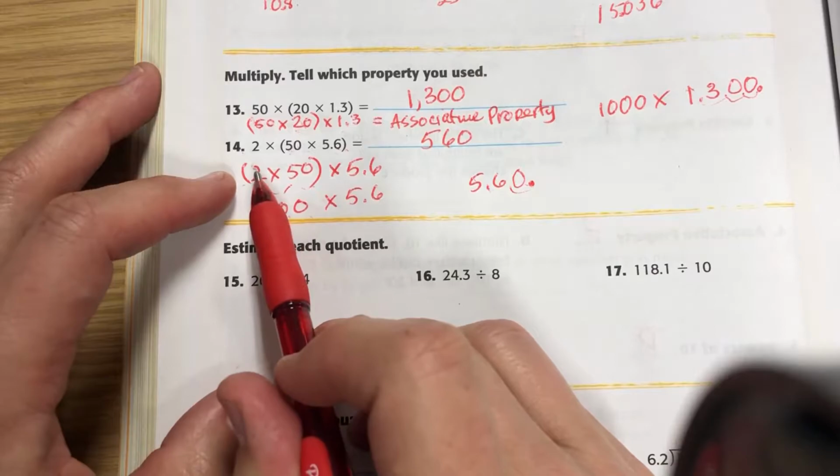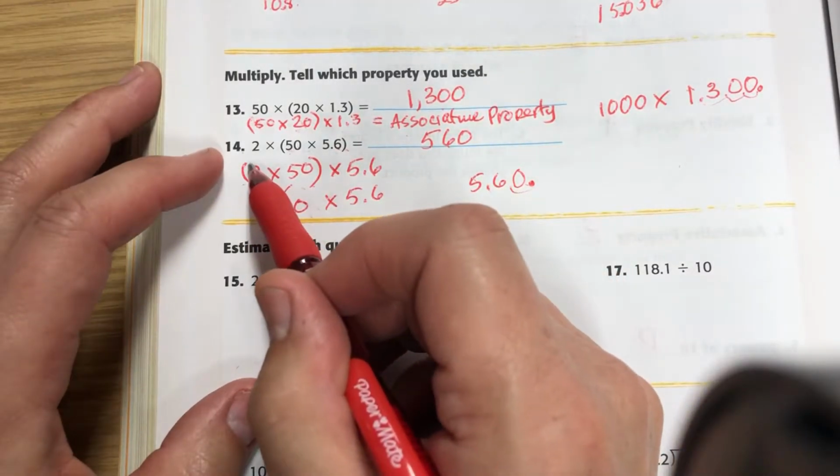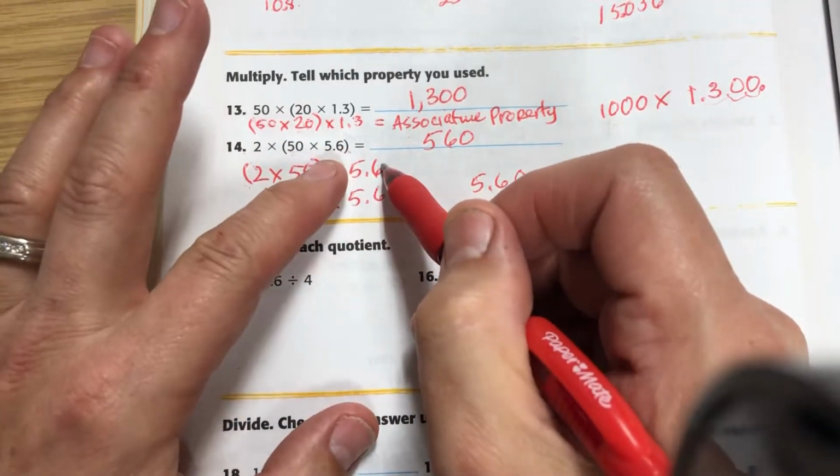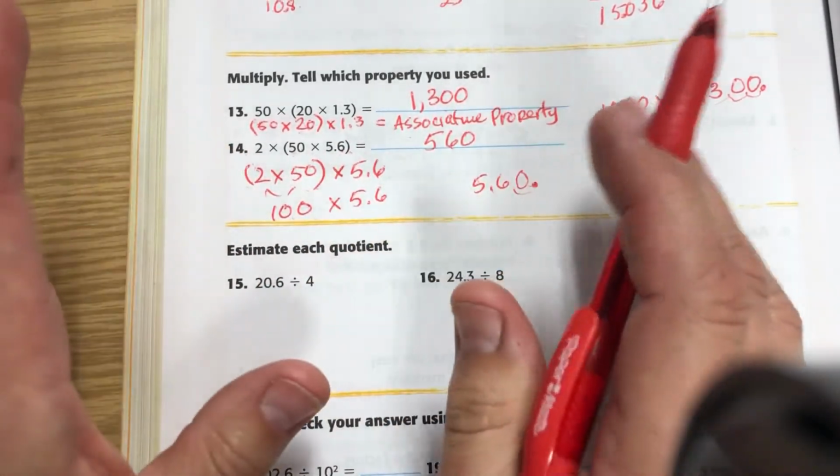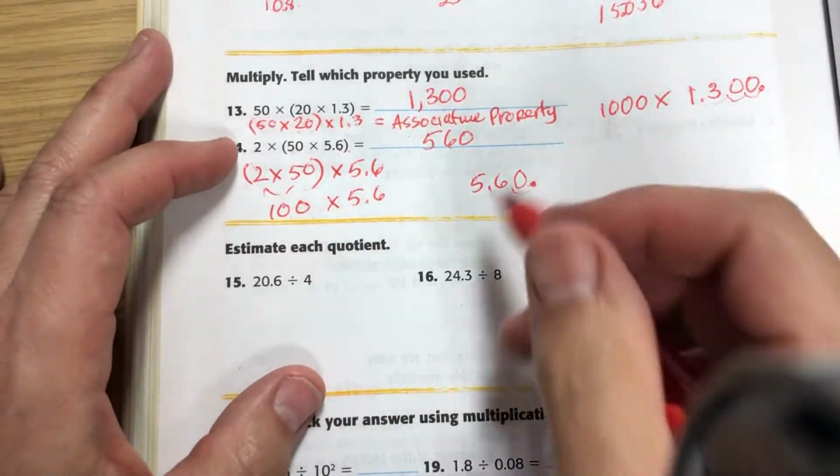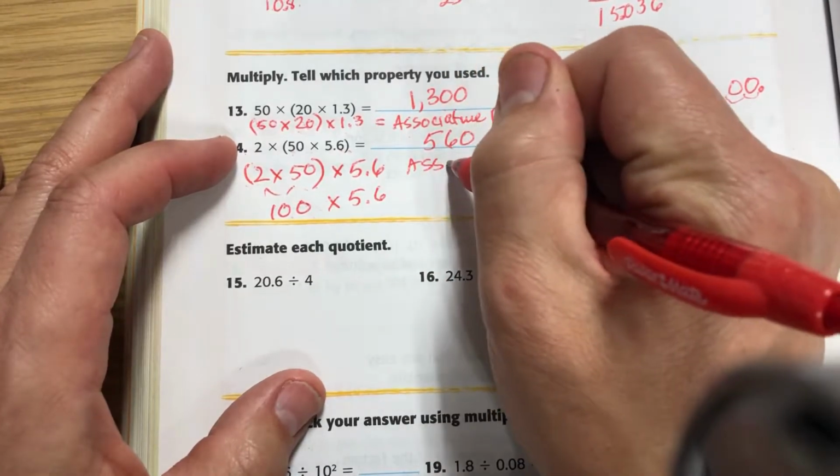And what property did I use? Again, this was the grouping property because I just grouped the numbers differently. I didn't change the order of them. I just grouped them differently. So again, that's associative property.